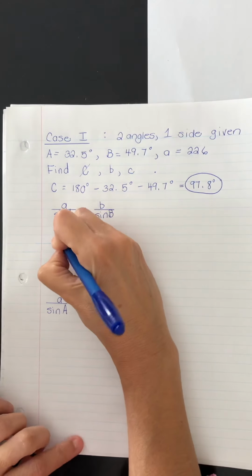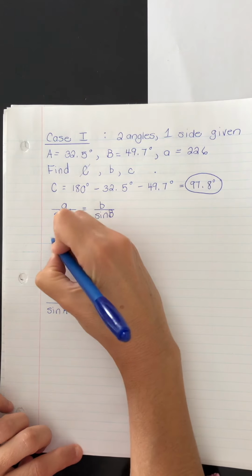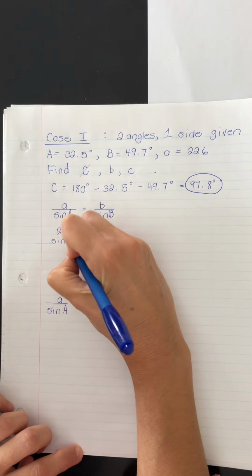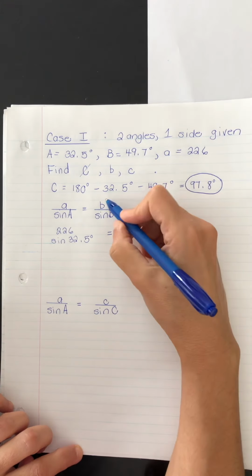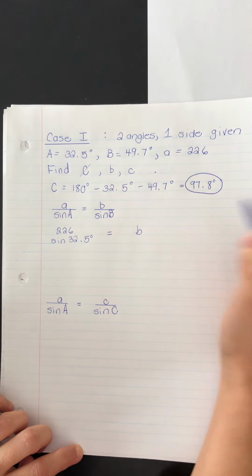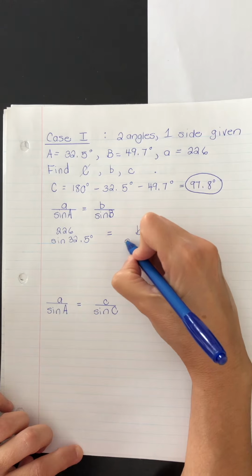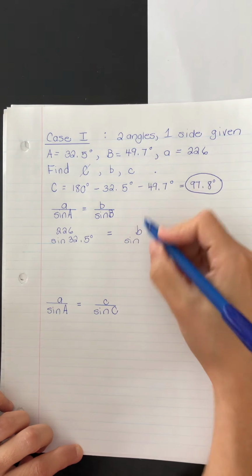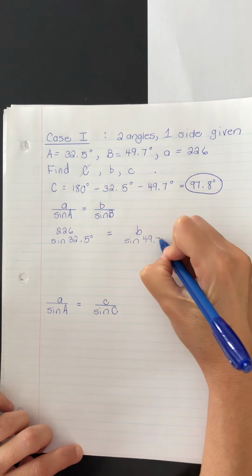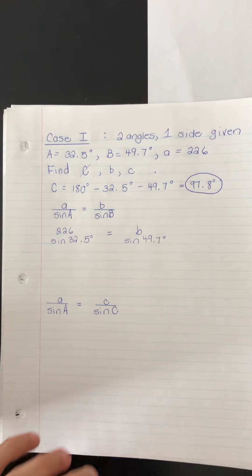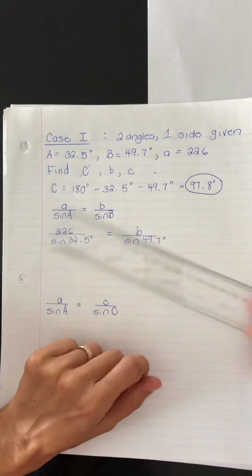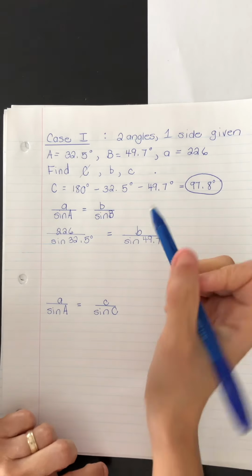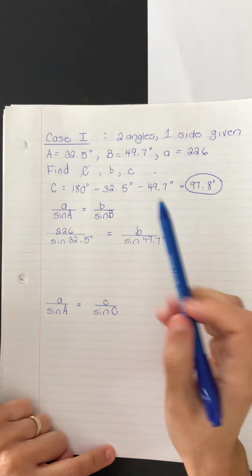So this becomes 226 over the sine of 32.5 degrees is equal to side b, which we're trying to determine, over the sine of 49.7 degrees, like this. Okay, and now to solve this, we cross multiply.